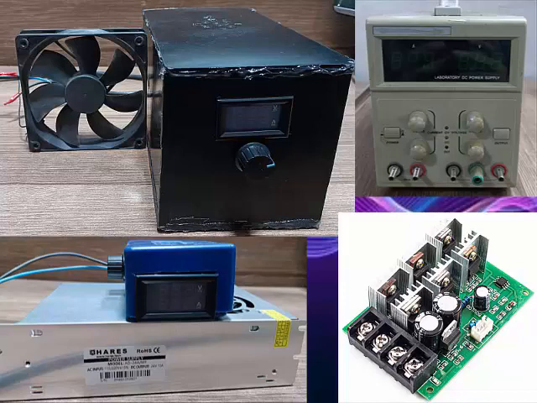The main components of this DC power supply include a 24-volt 15-amp metal switching industrial power supply, a DC motor PWM speed control module with input voltage 9 to 55 volts DC and 40 amps, and a voltage and current digital display module.